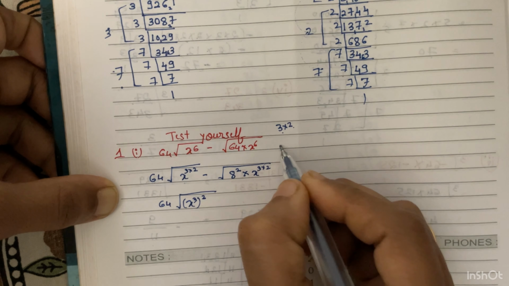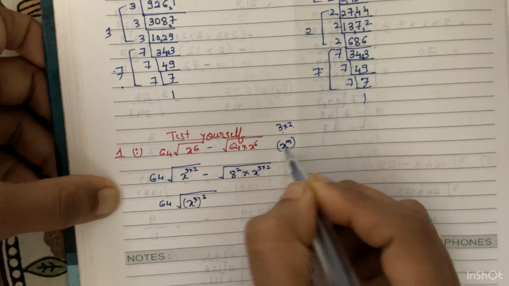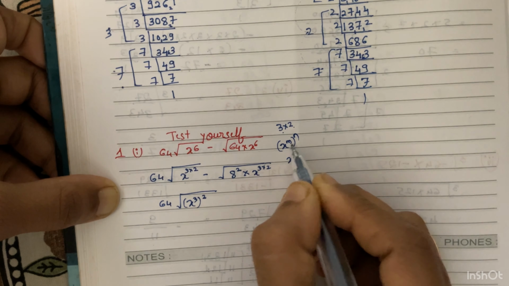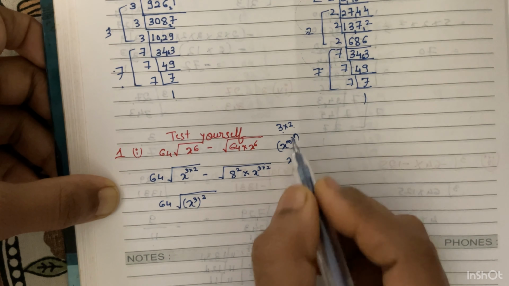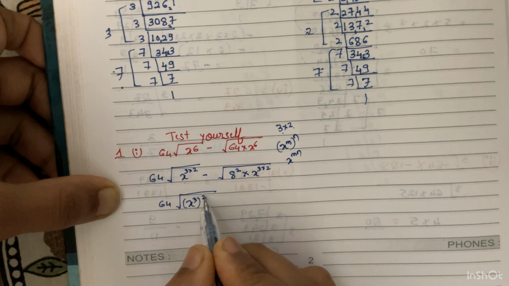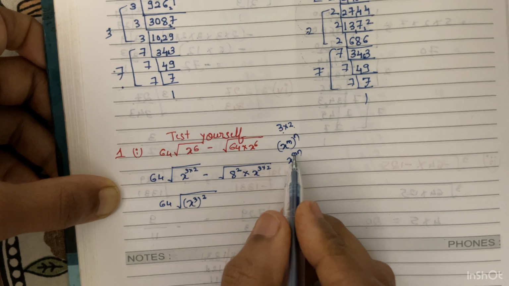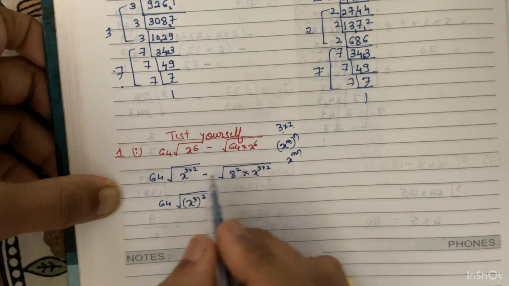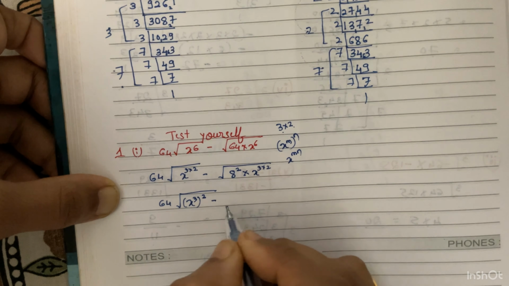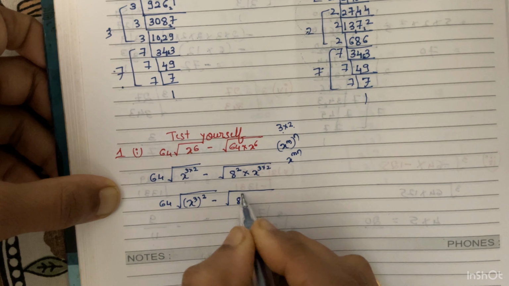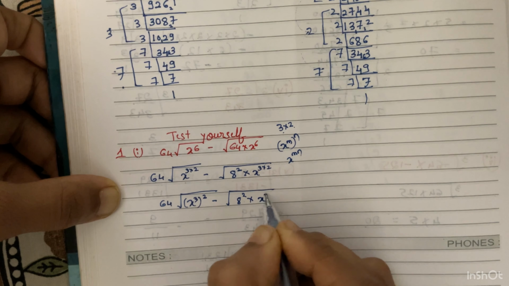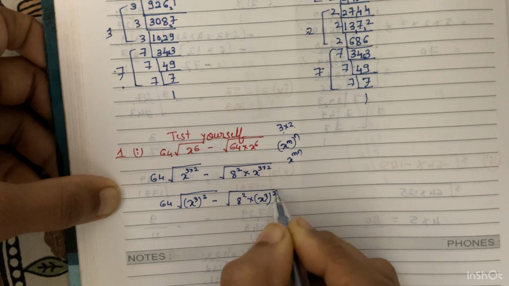Like we have studied, if it is m raised to the power n, then we write m into n. If you write 3 raised to the power and 2 again, it will be 3 into 2 like this, and for 3 into 2 you'll get 6. Now minus 8 raised to the power 2, in the similar way I'm going to write here, put it in the bracket, and raised to the power 2.